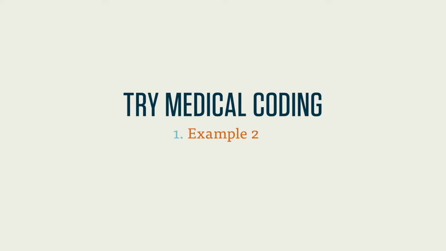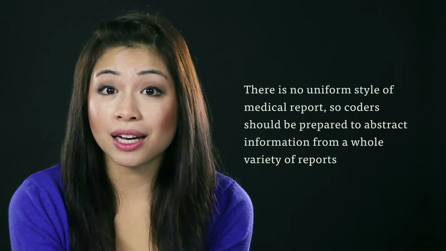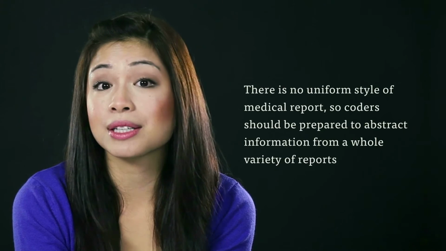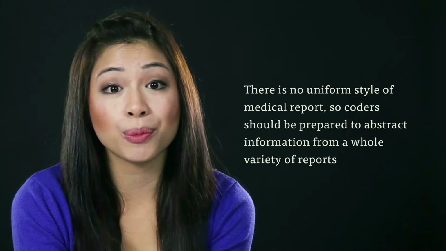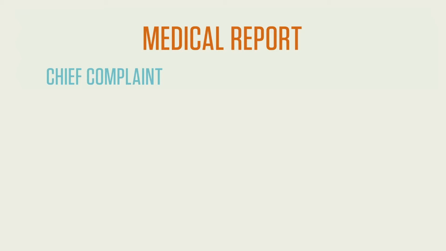Let's look at another hypothetical situation, this time involving surgery. Example 2. We'll jump right in with our medical report. This one, you'll note, is different in format from the previous one. There's no uniform style of medical report, so coders should be prepared to abstract information from a whole variety of reports. Chief complaint: pain and swelling in abdomen.